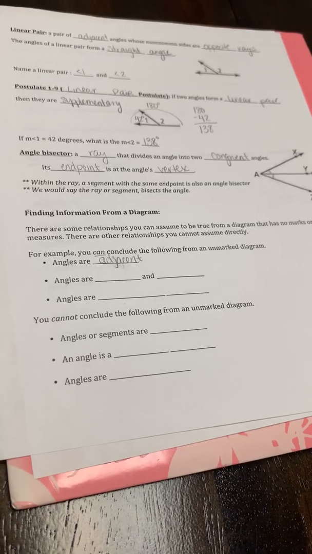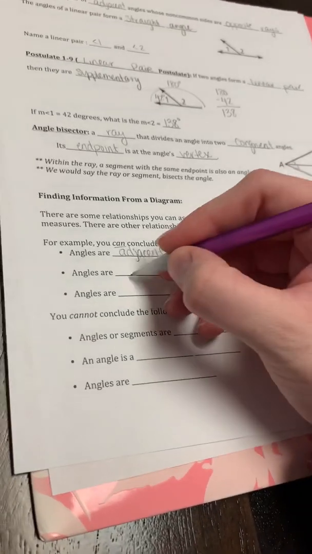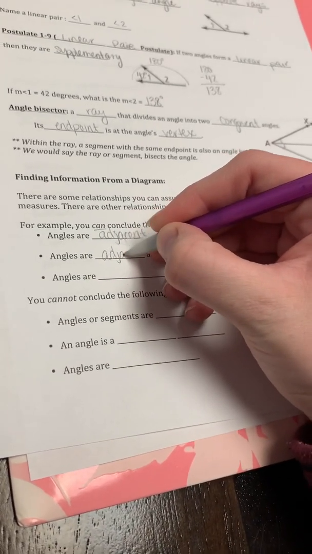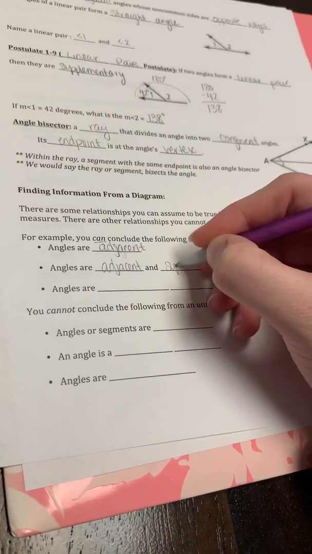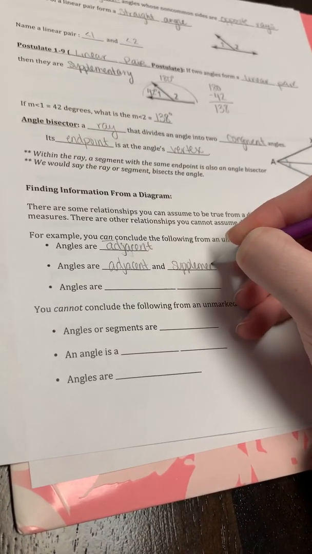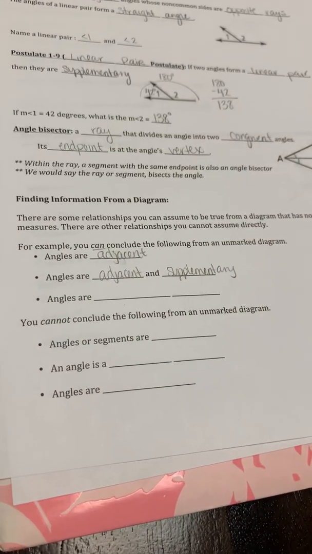Okay, so you don't need anything to mark that they're adjacent. We just know that them being next to each other are adjacent. We can conclude that angles are adjacent as well as supplementary. Okay, if they are similar to this, they're adjacent and supplementary.